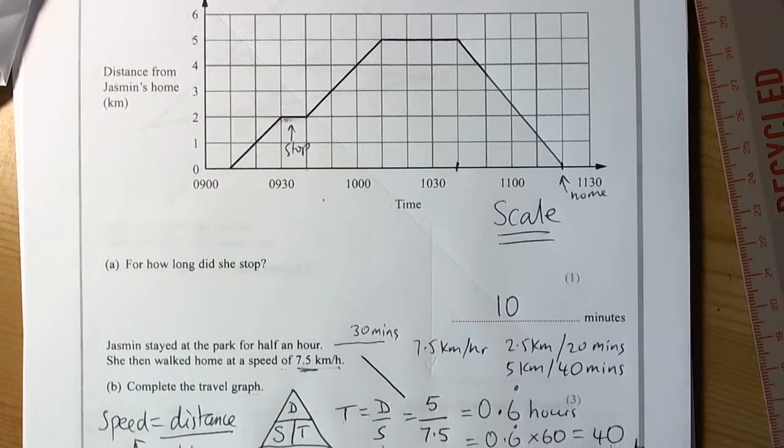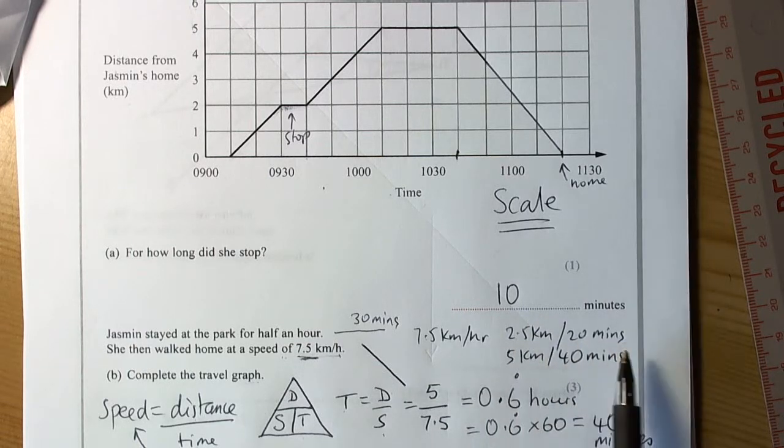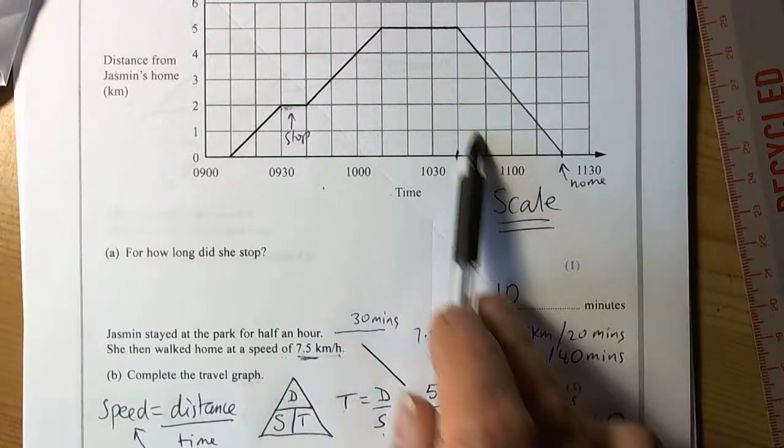We've just got to be a little bit careful that we work with the speed formula properly, or we can do it by logic if the numbers work nicely, by working out how long it takes by cancelling down the 7.5 speed into so many kilometres per so many minutes and so forth. Either way, that's what the answer should be.